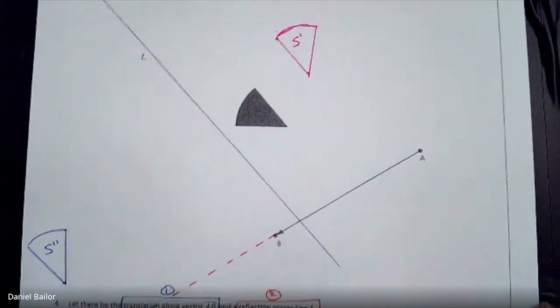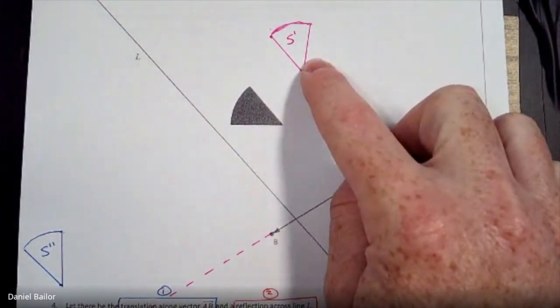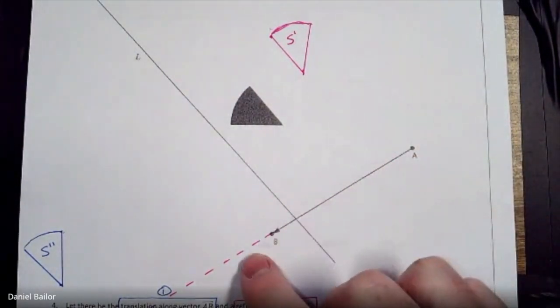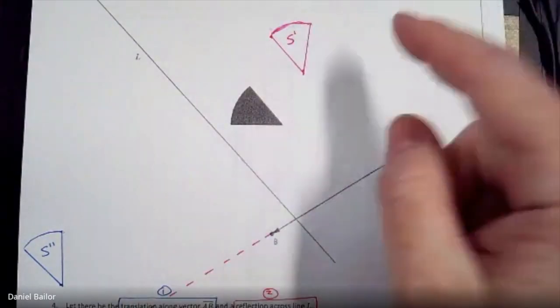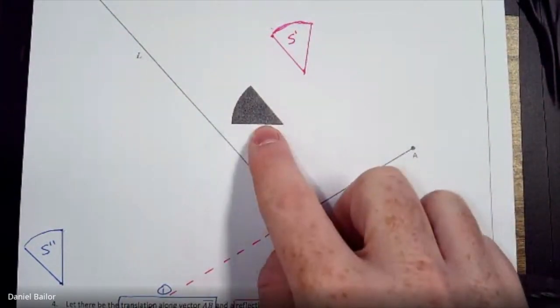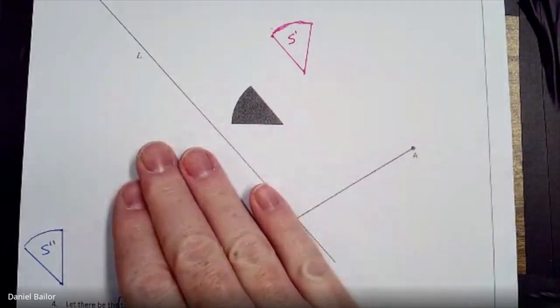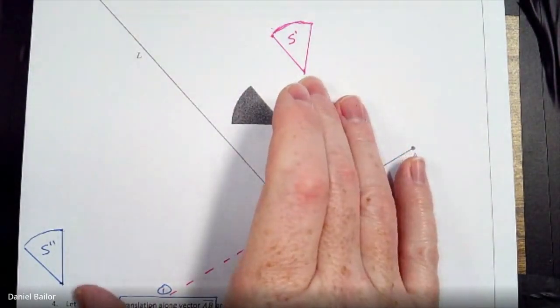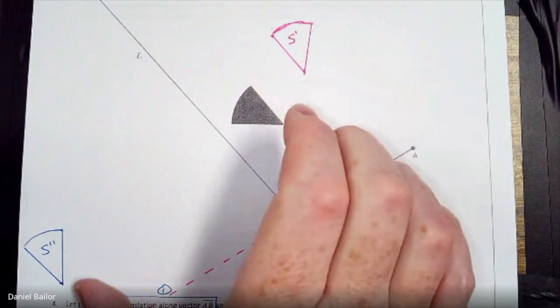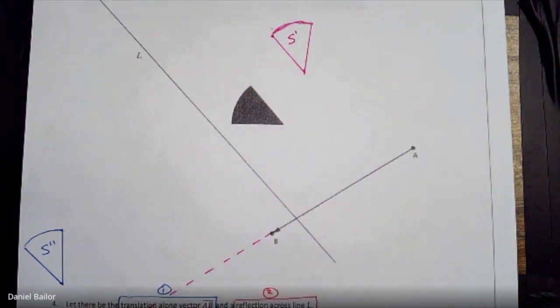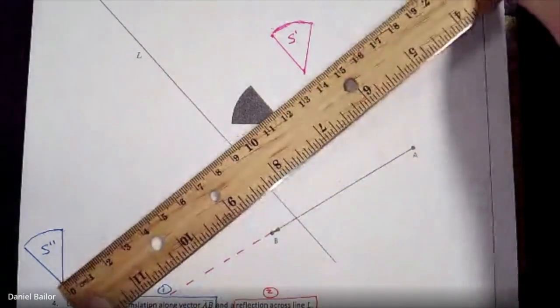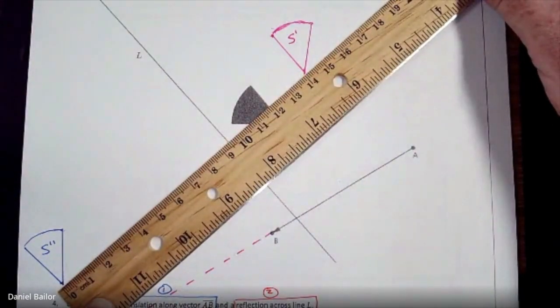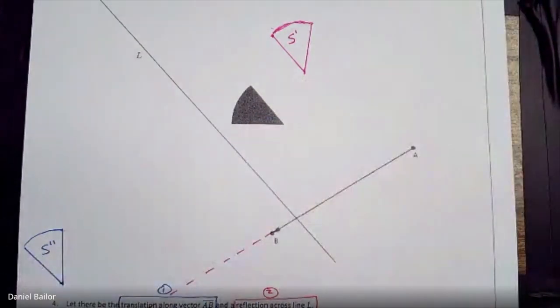So with S prime, we did the translation first. We followed the vector. And then we flipped, and we stopped here. For S prime prime, we flipped first, and then we translated. So you can see that for these two figures, for S prime and S prime prime, the order made a very big difference. I mean, I could even get my ruler out, and I could say, these images are 14 centimeters apart. That's a 14-centimeter difference. All because of the order you translated and reflected.